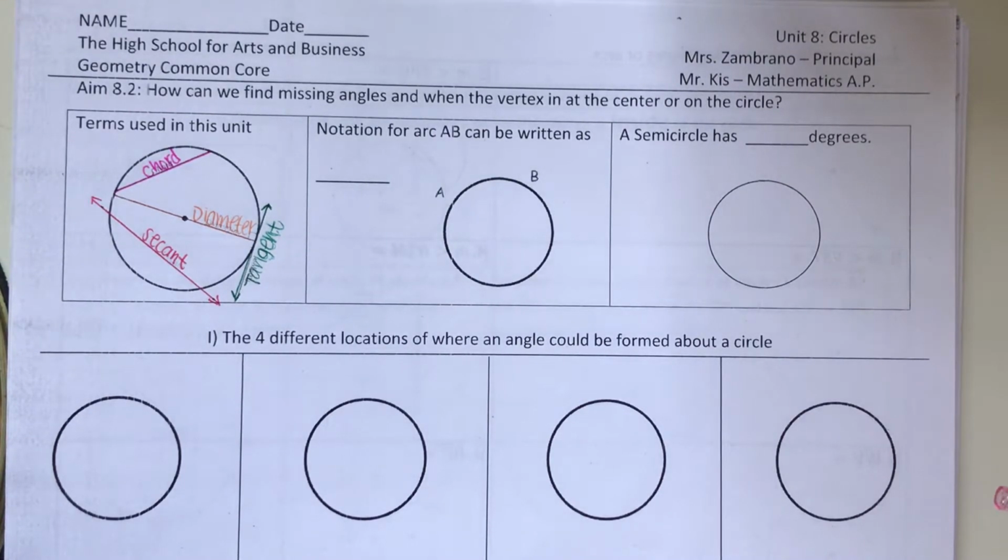Okay, again, in the background is the playlist that I made from the songs that you guys recommended. Second lesson of Unit 8. Unit 8 is about circles. So let's get to it.